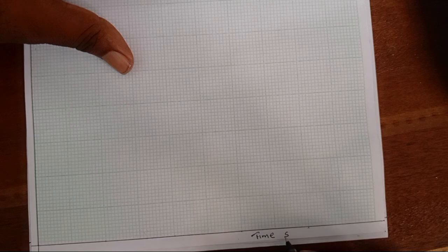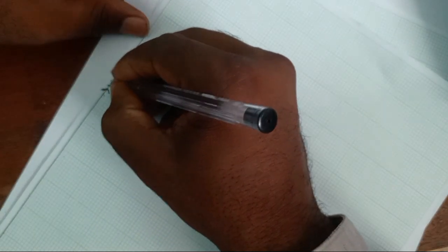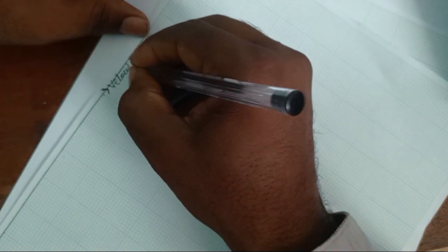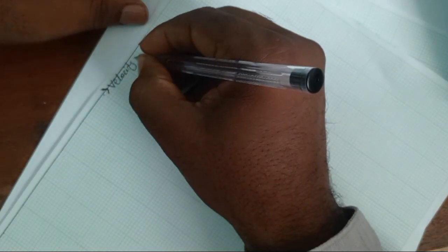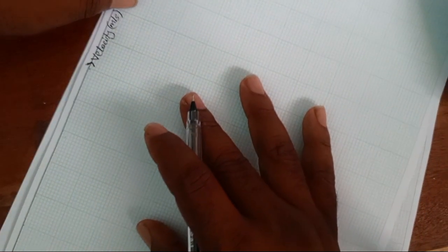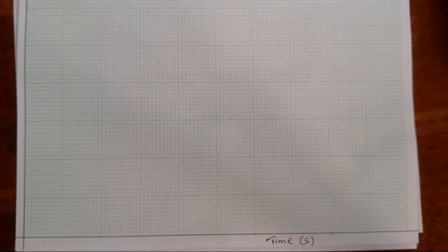So this is time in seconds. Don't forget to label the axes. On this side we have velocity in meters per second. You need to choose a range that will give you half or more than half of the graph paper.